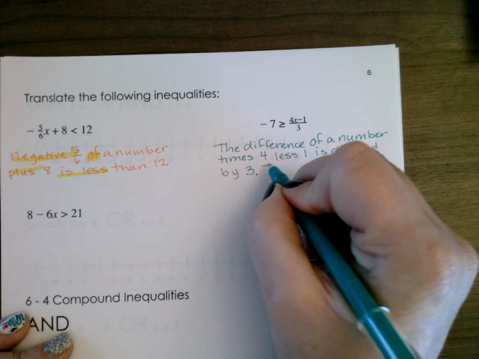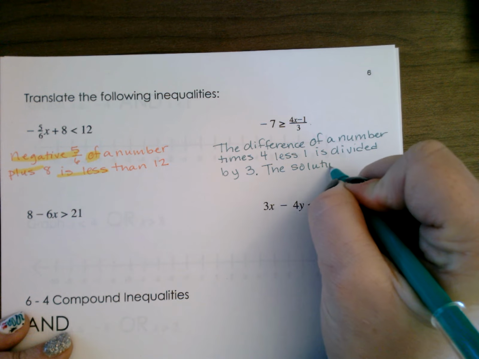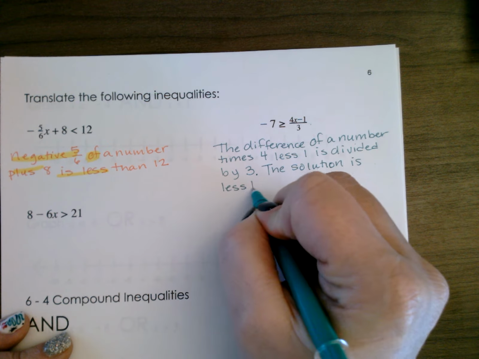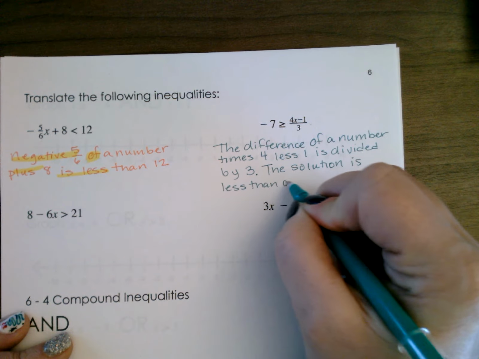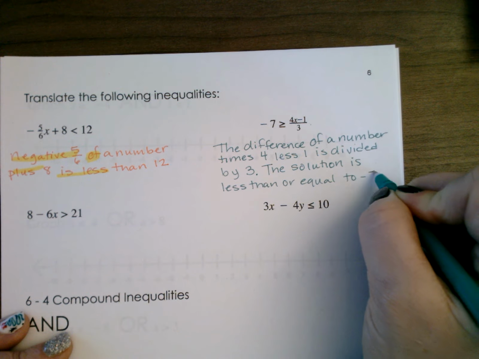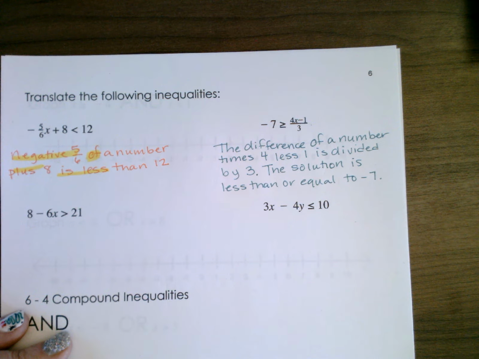The solution is less than or equal to -7. Now I could have done much better, picked more flowery words from that list, but here we go.